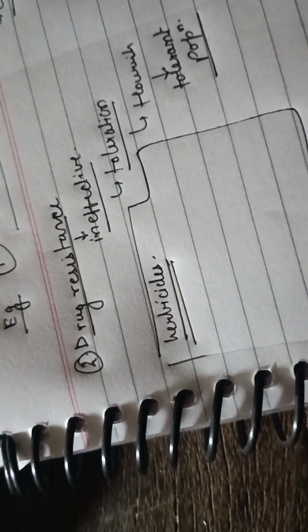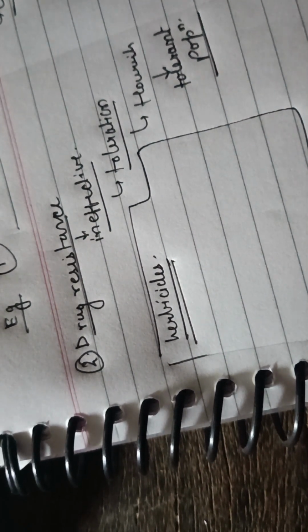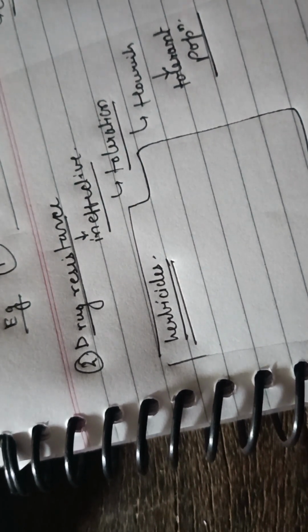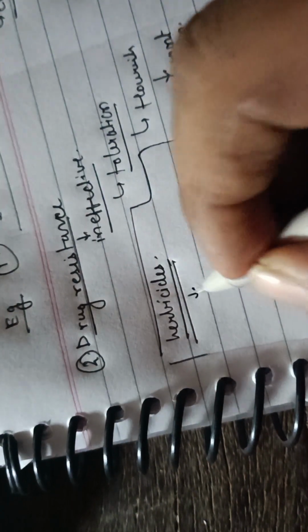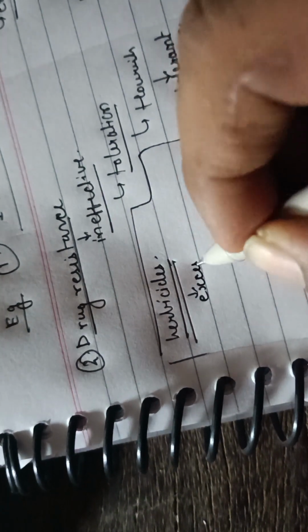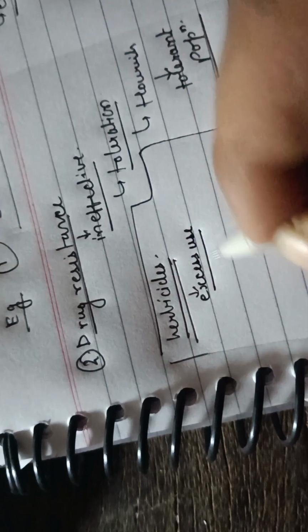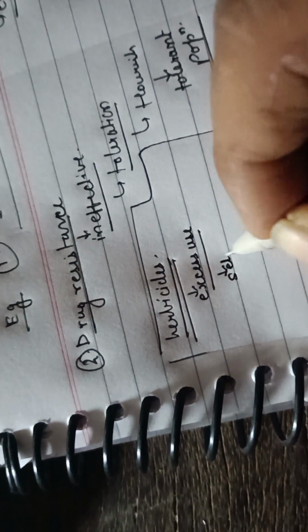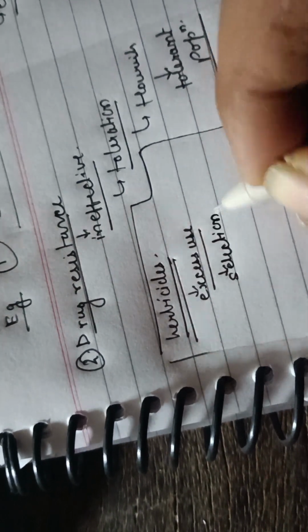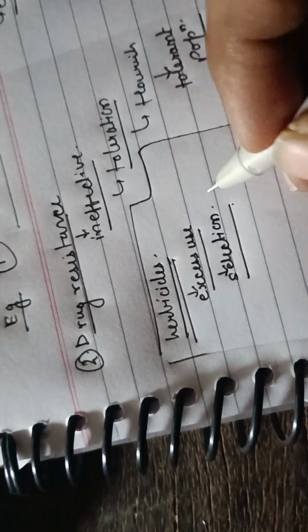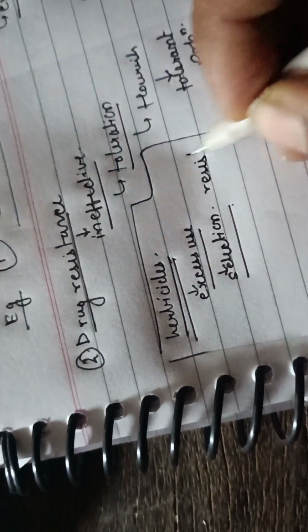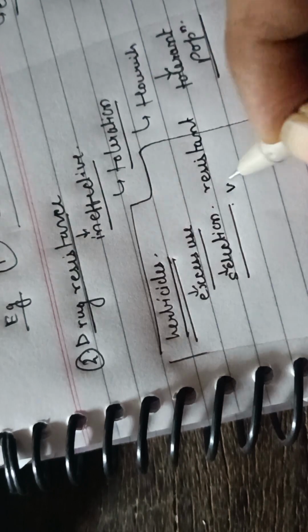Excess use of herbicides or pesticides has resulted in selection of resistant varieties in a much lesser time scale. We have used them in excess, and this causes selection of the resistant variety.